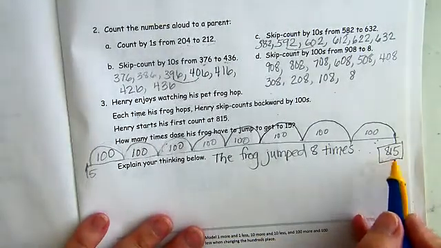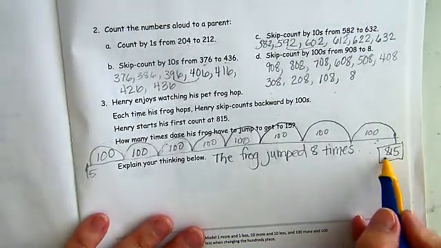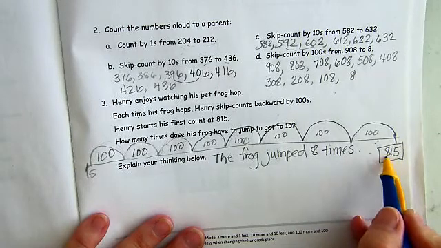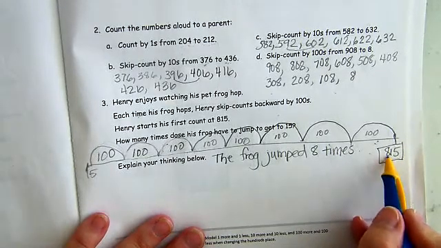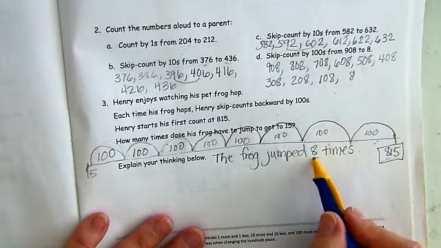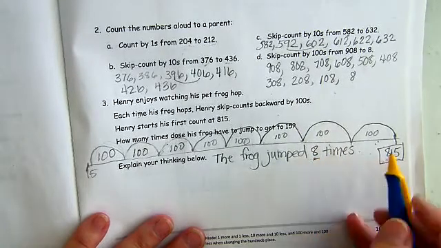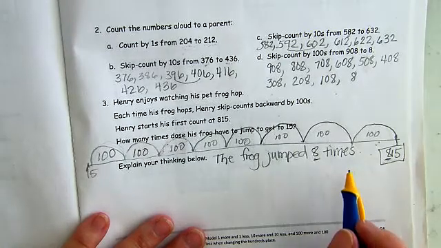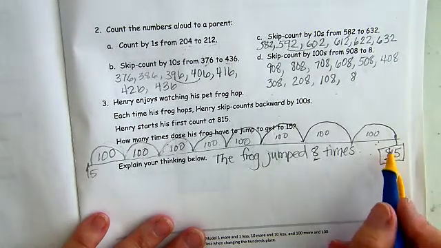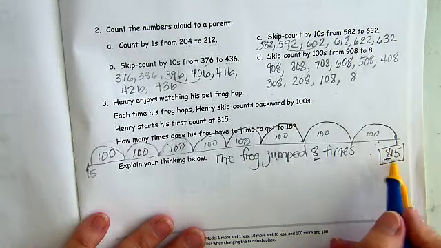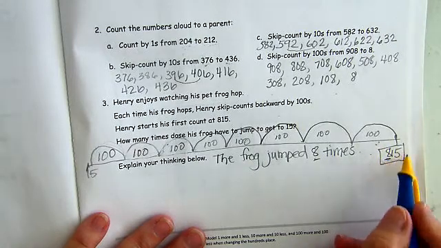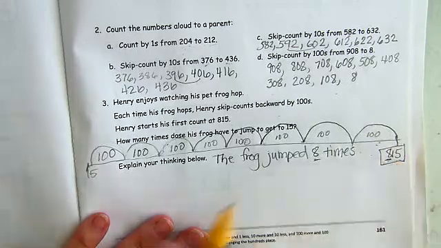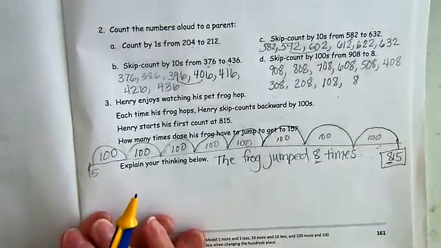How many times did we have to count back 100 to get rid of all of these hundreds? We had to jump back 8 times. There were 8 hundreds. If we took away 800 from this number, we would have 15 left.